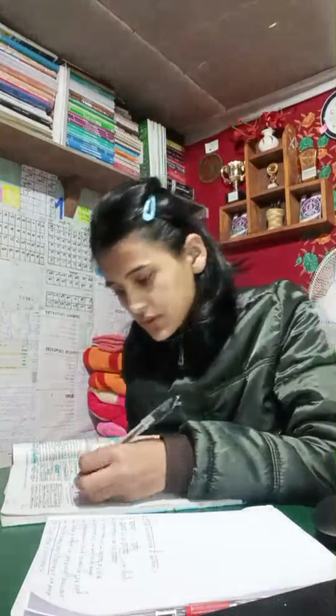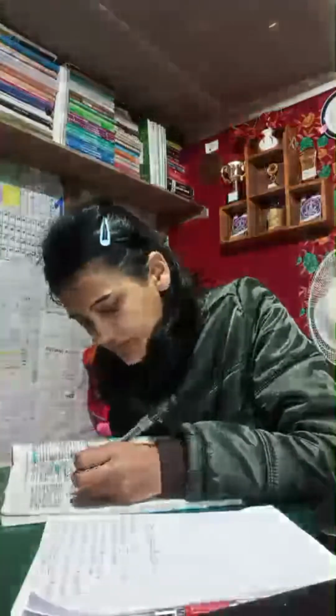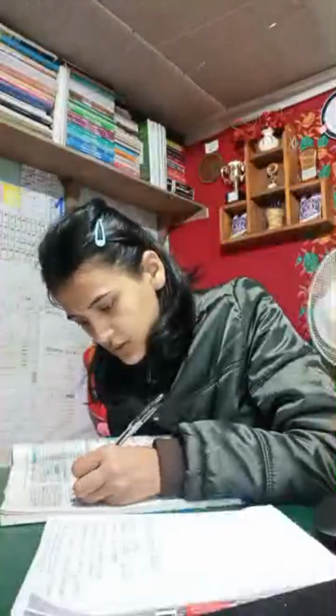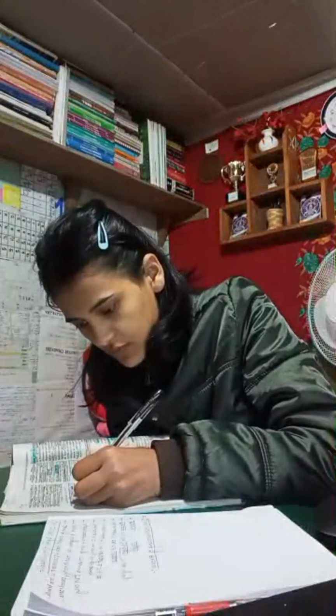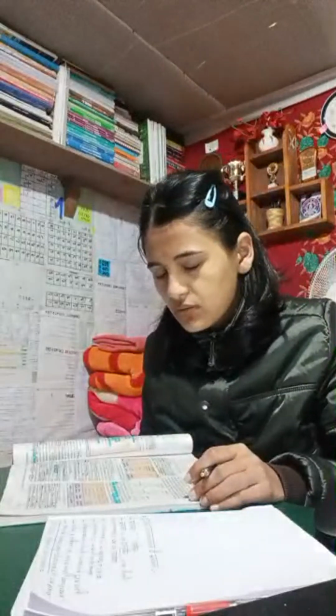Molecular formula is applied only to molecules, covalently bonded materials. Okay, covalently bonded materials.